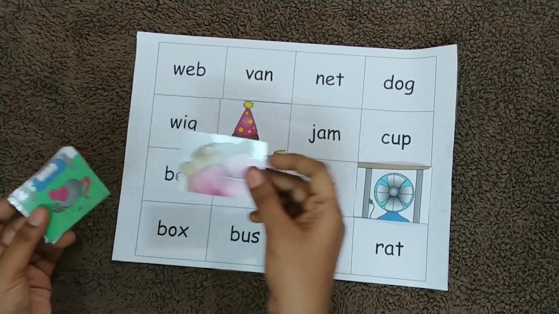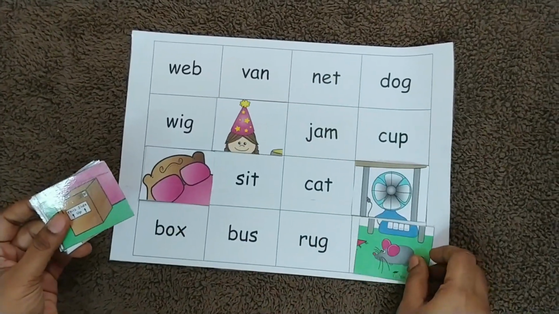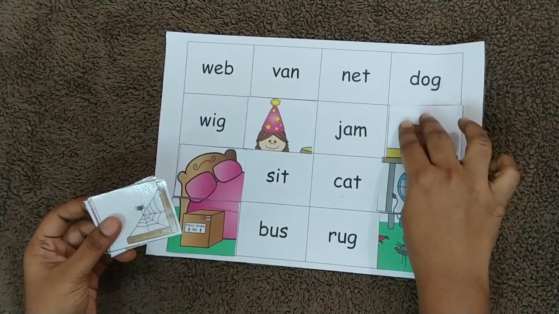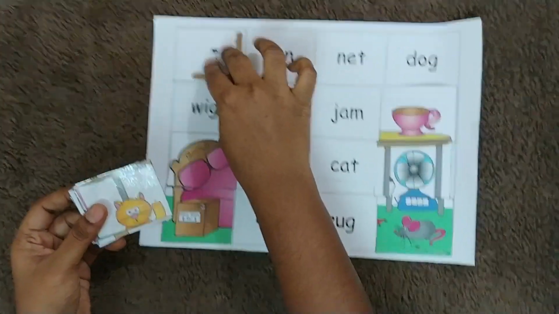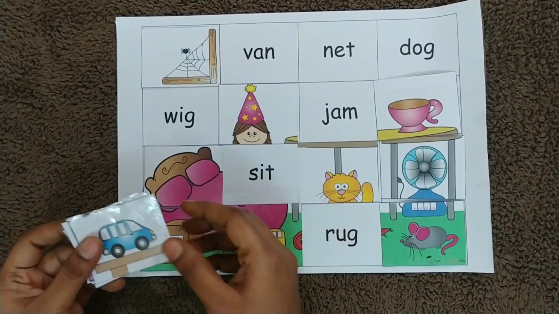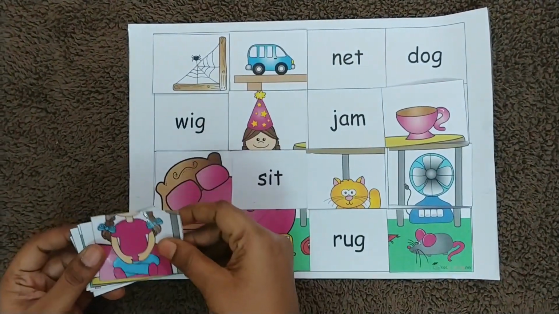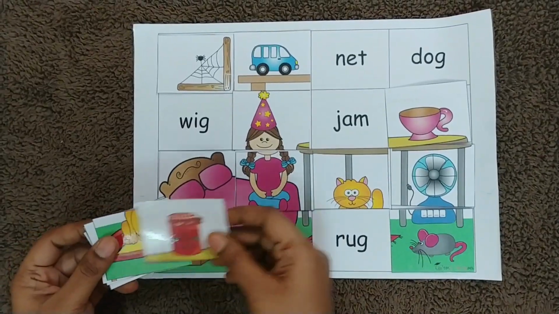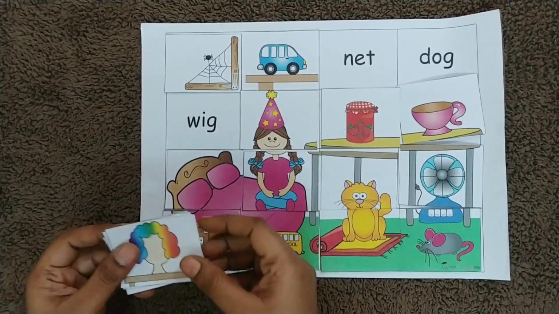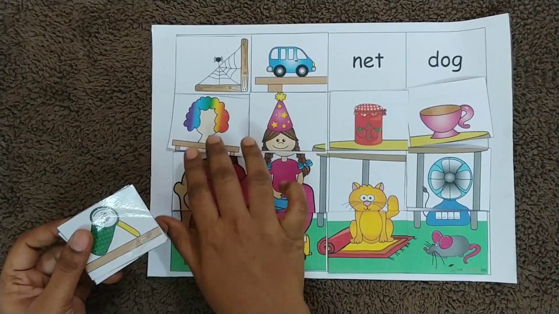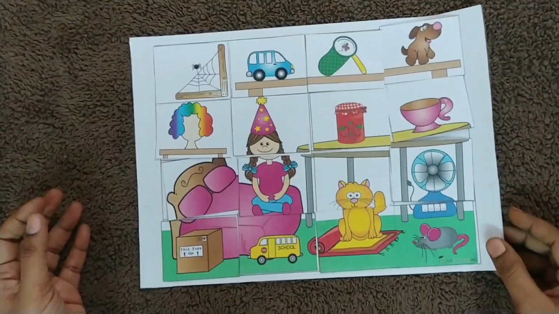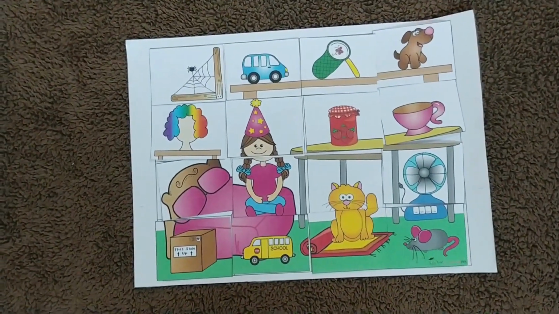Hat, bed, rat, box, cup, web, cat, bus, van, sit, jam, rug, wig, net, and a dog. So this is a complete scene or a complete picture.